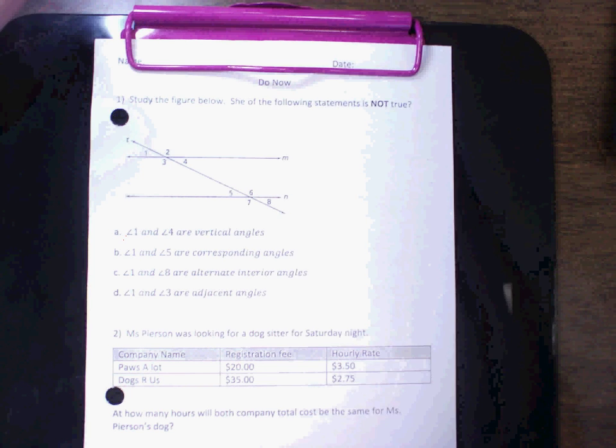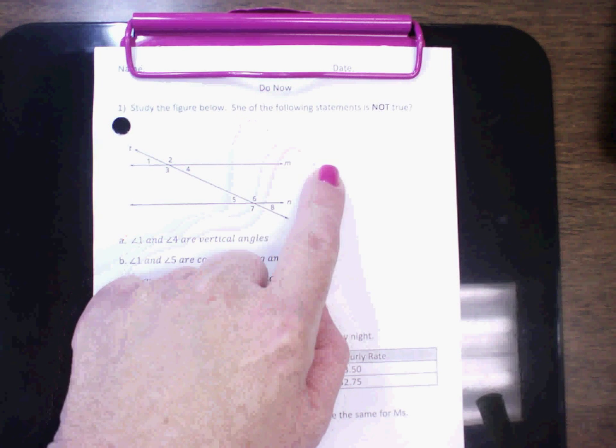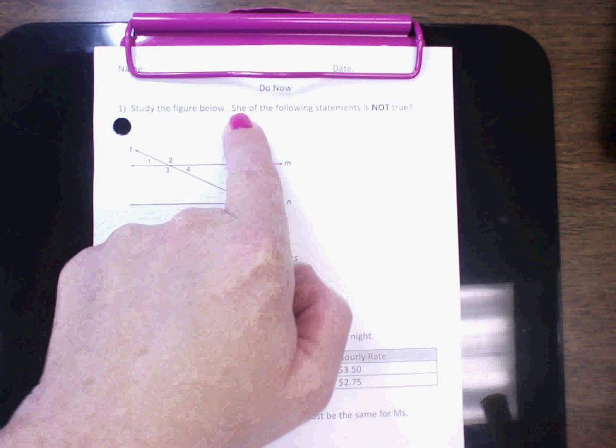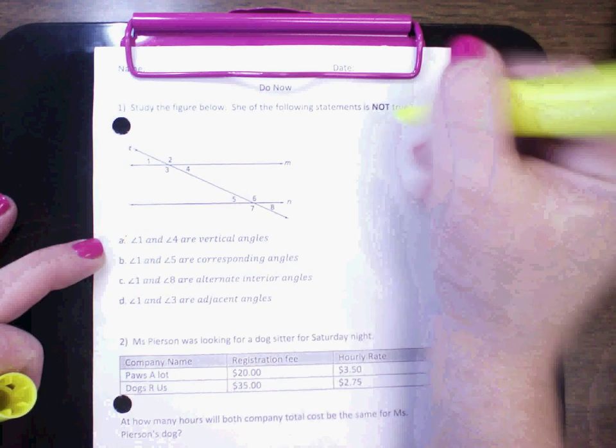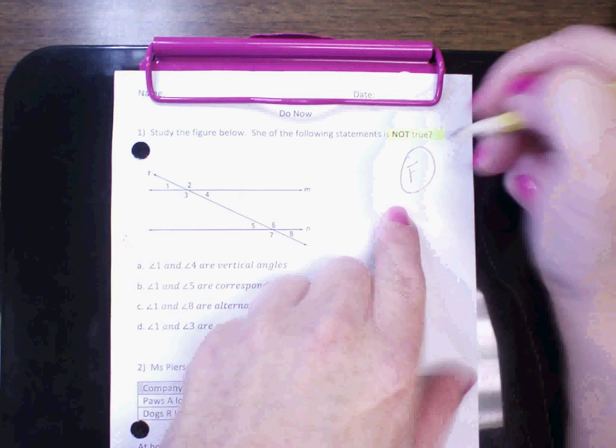All right, let's go ahead and start. Study the figure below. It says which of the following statements is not true. So we're looking for the false one, correct? Are you with me?